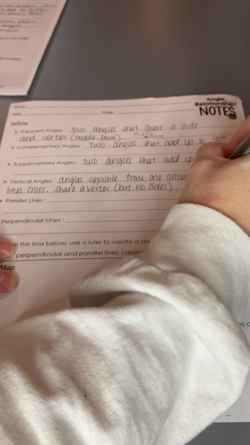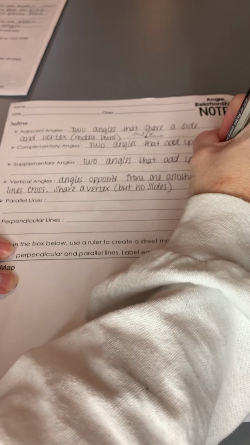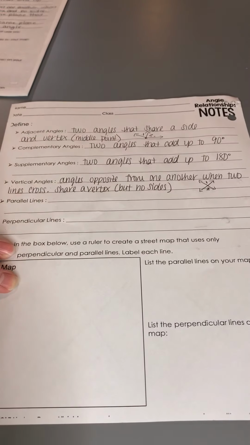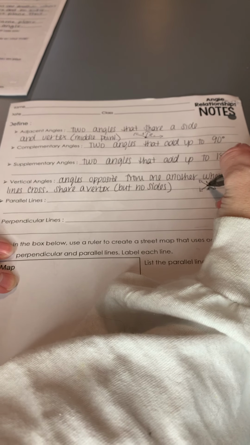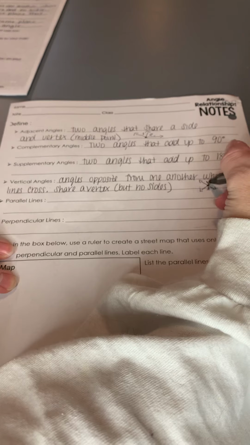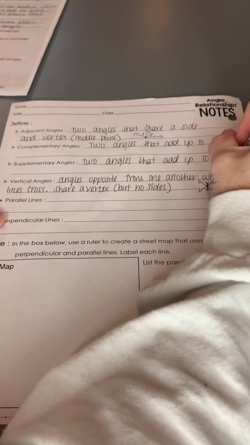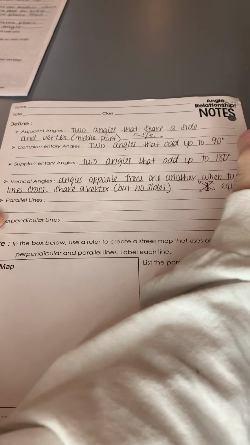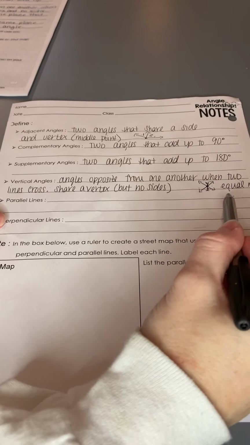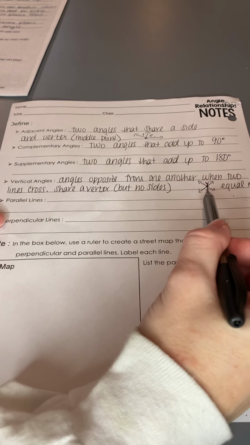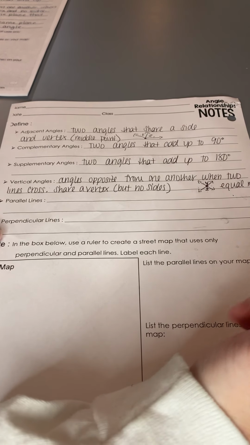So two lines cross. It's like this one, and angle 2 would be vertical. And then these two would be vertical. They share that middle, but not any of the lines. They go through it. And they're equal. Equal measure. So whatever angle 1 is, angle 2 is that same thing. So if this was 30 degrees, angle 2 would be 30 degrees.